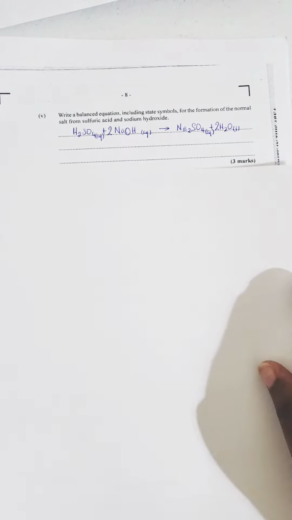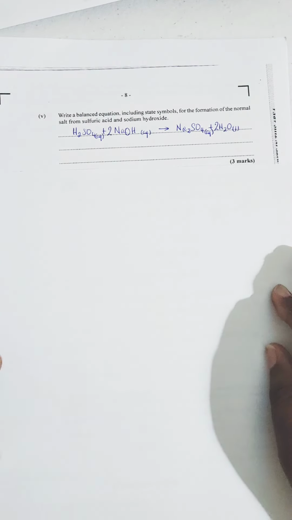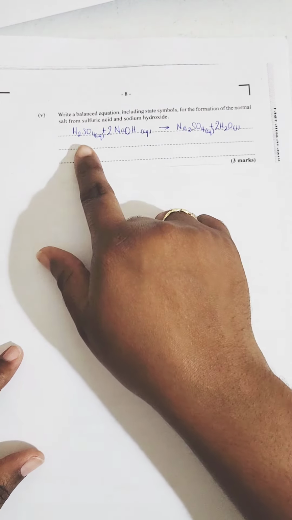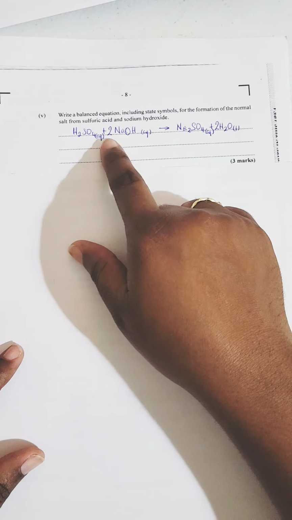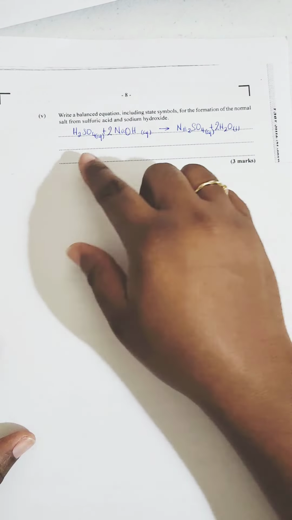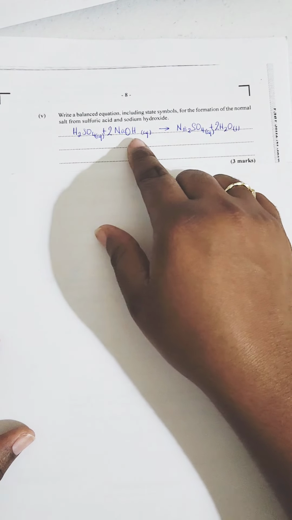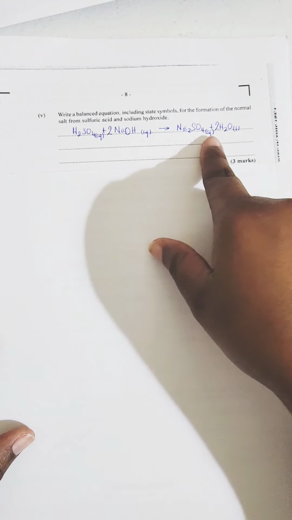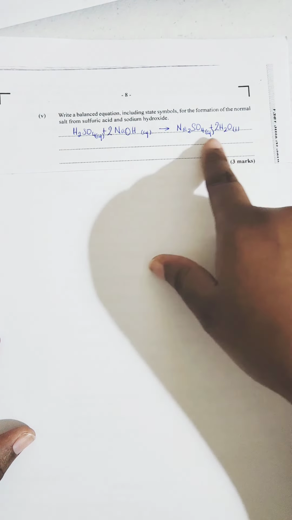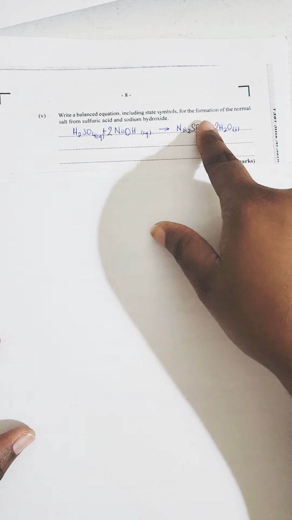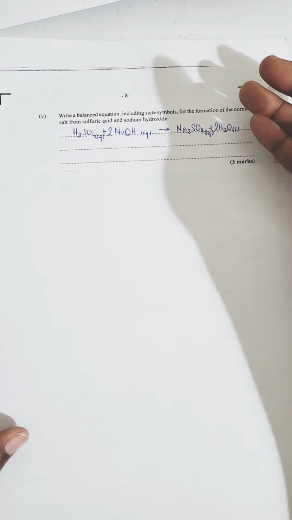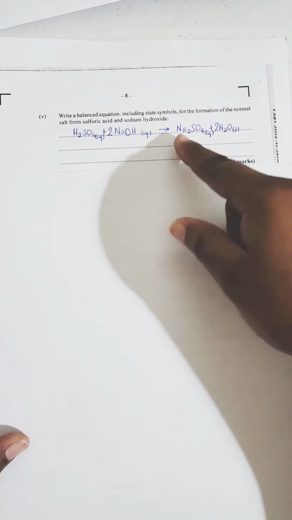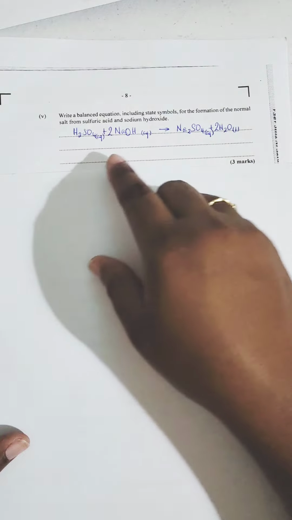Okay, so to work this out, let me cover up what I have so that you can focus. Here you have the acid, and it will be aqueous, because it'll be mixed in water. So H2SO4 plus NaOH will give you sodium sulfate and water. This is the salt that you're getting here, a normal salt. Normal salts don't contain hydrogen, so this is the salt you get, and it balances.